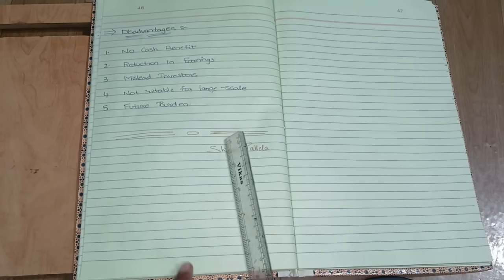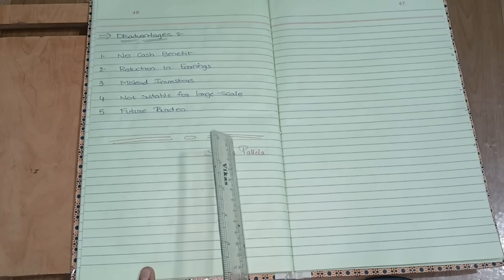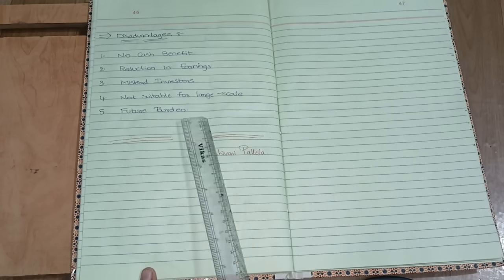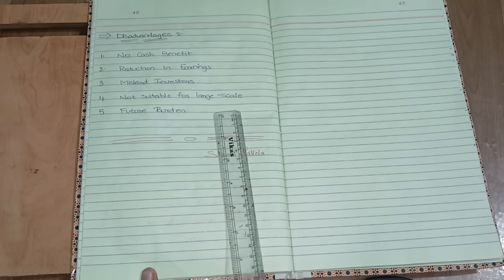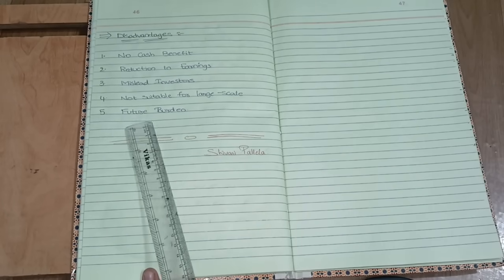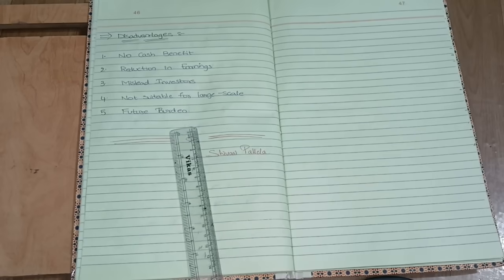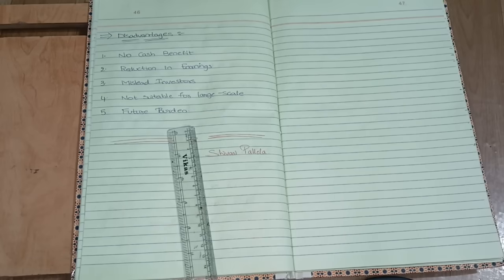That is also one of the main disadvantages. And it is not suitable for large-scale organizations, for big companies; this bonus shares concept is not suitable. And the last one is future burden. When you give bonus shares right now, in future you will have so much burden. So that is also one of the major disadvantages of bonus shares.